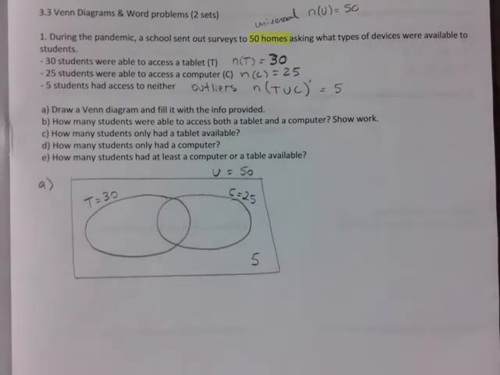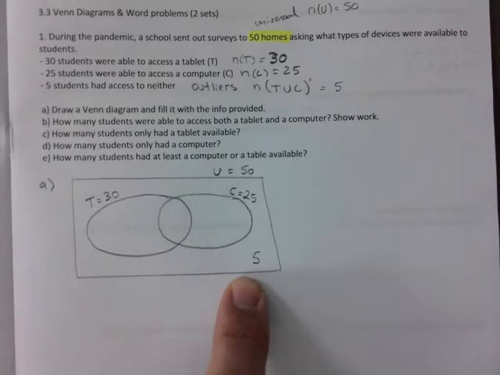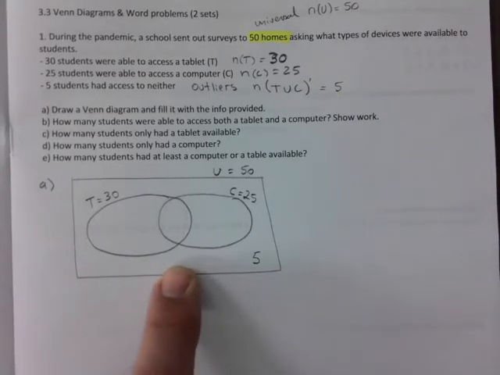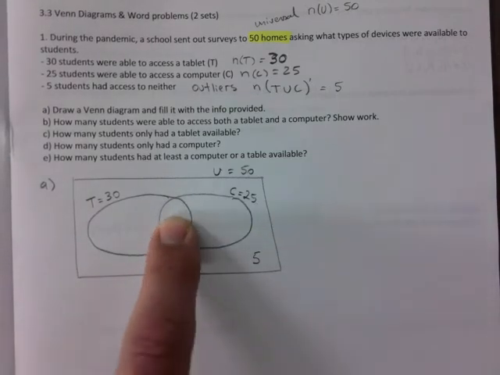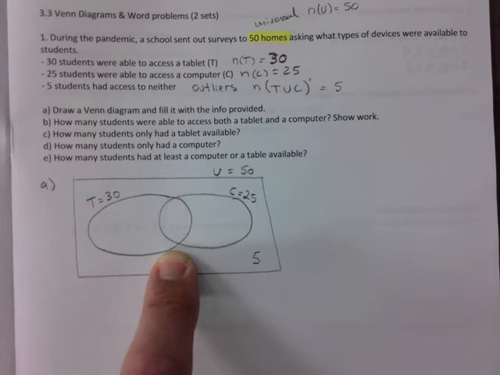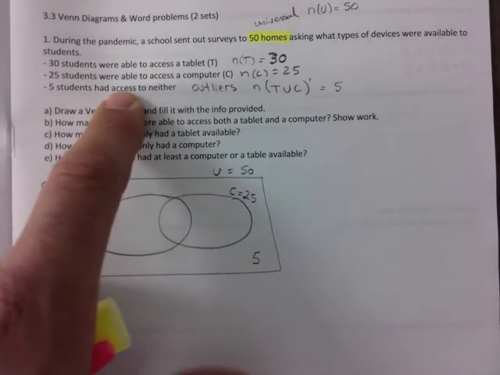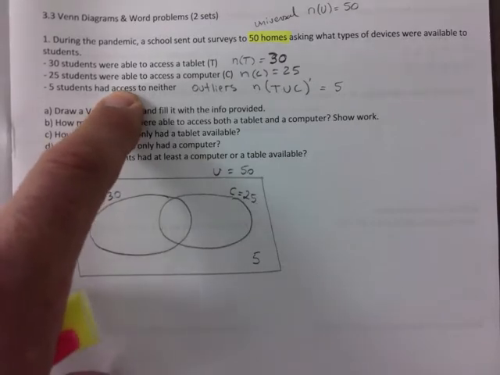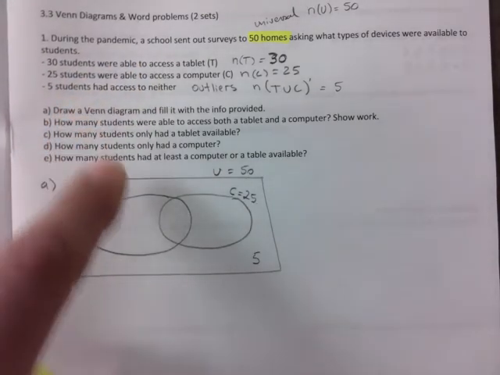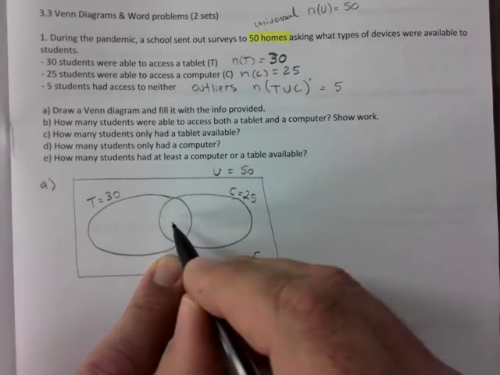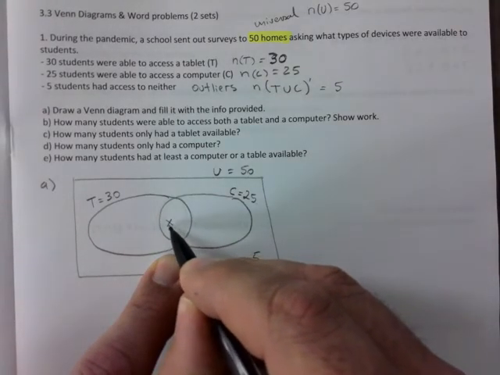So how do we start this? In this particular case, you want to focus on finding the middle piece, because it's not given. The question will often say so and so many families had both, right? But it doesn't say that. So this is the type where I will actually put an X here.